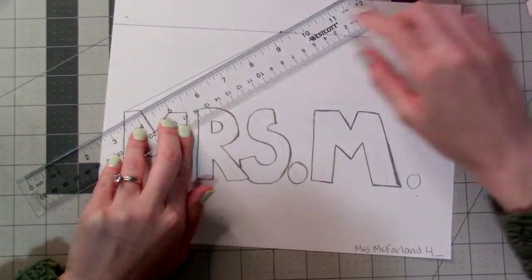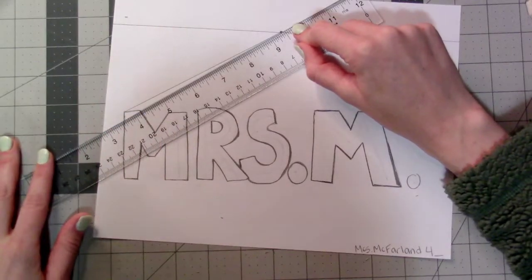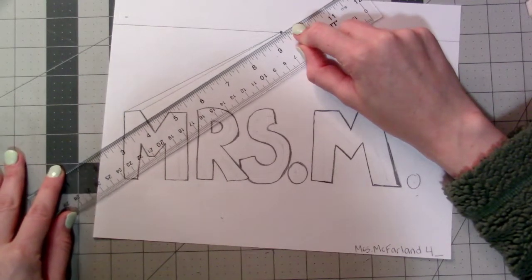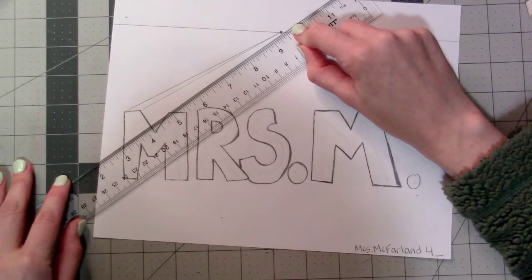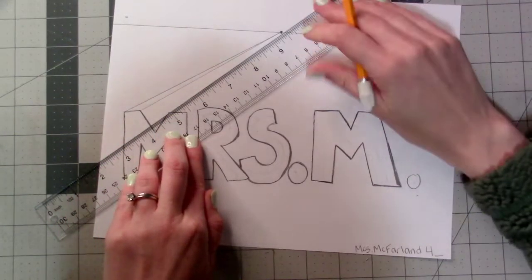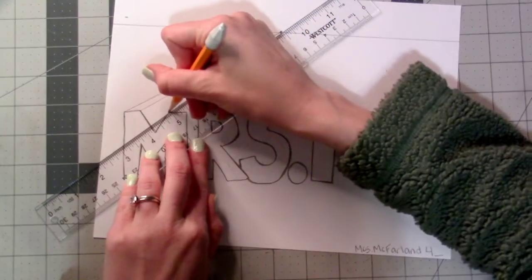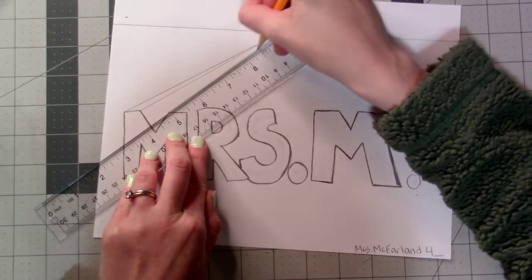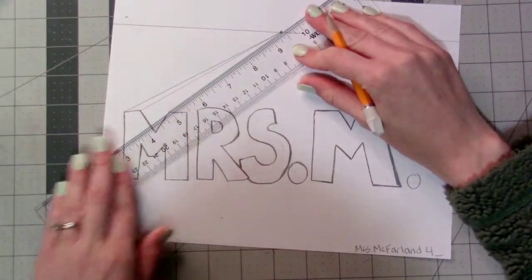Like that. And then you keep going. So you keep this here. Go down until you get to a corner. Did you see it ran into that corner? And again.